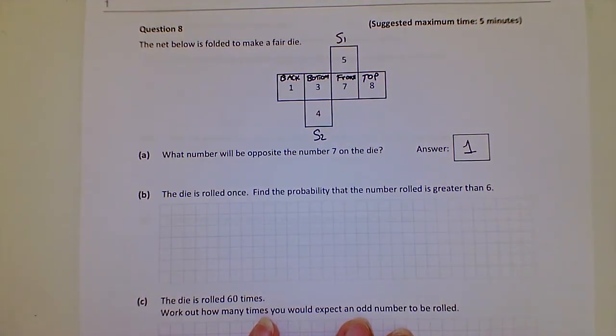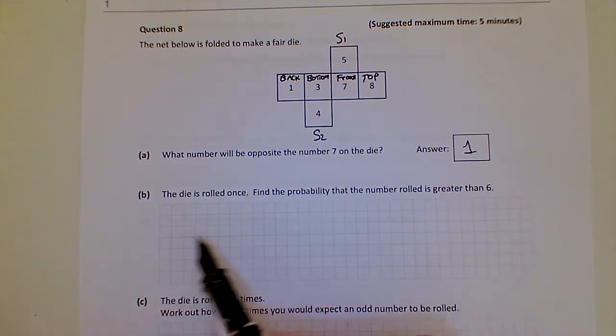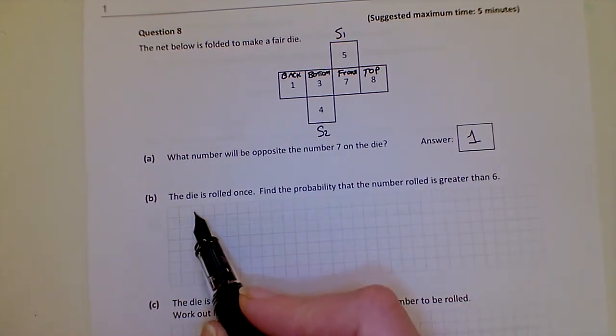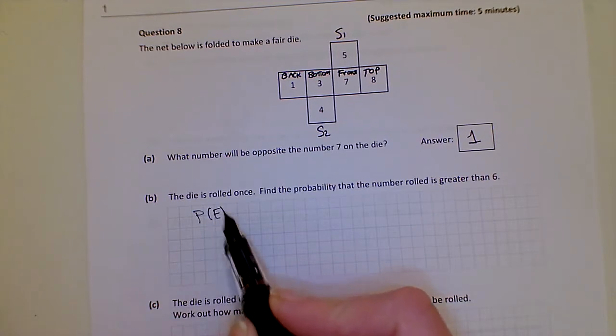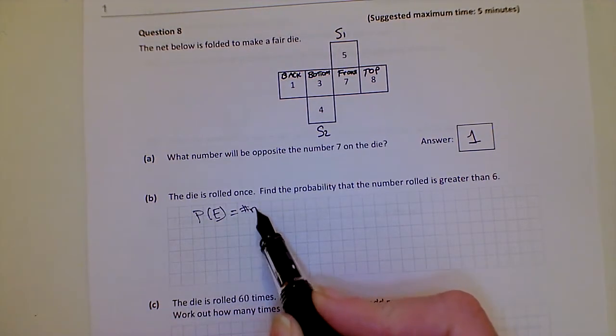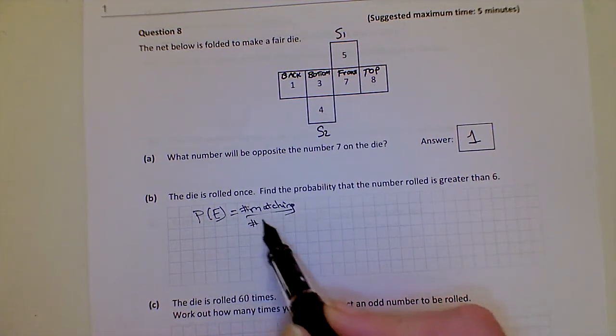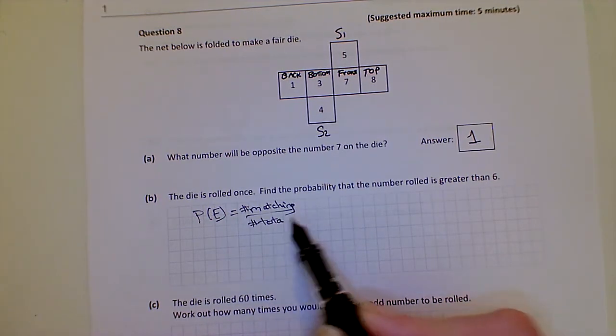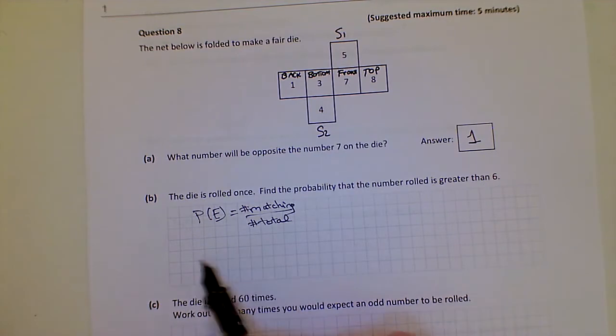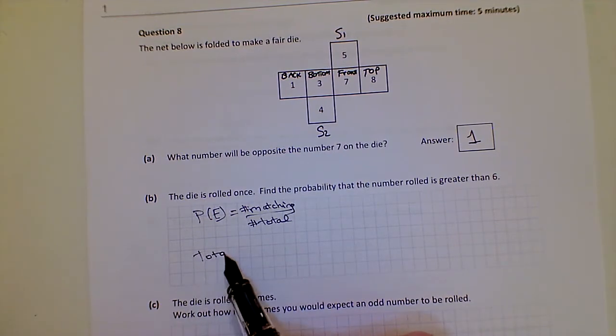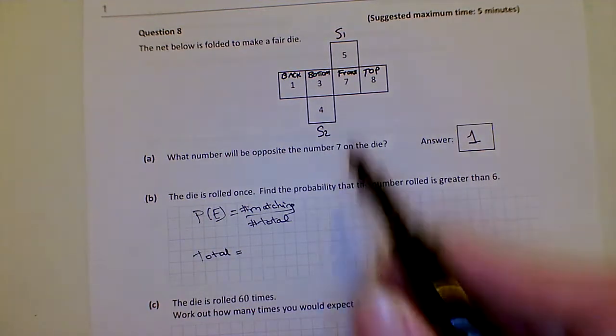The die is rolled once. Find the probability that the number rolled is greater than 6. So remember, the probability of an event is the number of matching events divided by the total number of outcomes. So my total here is going to be 6.